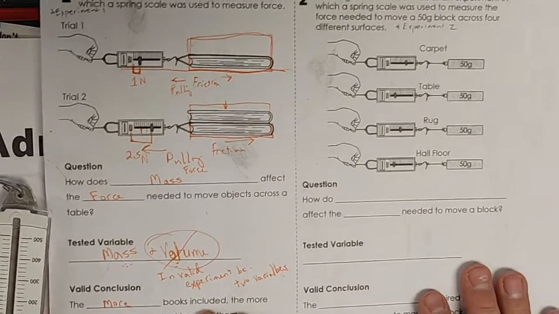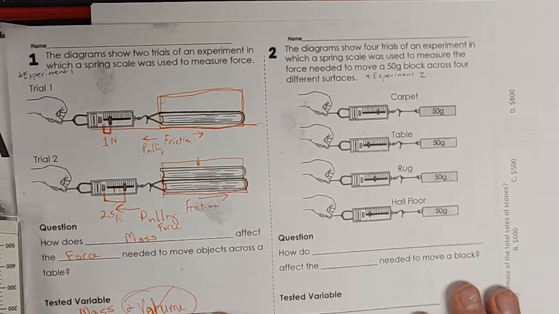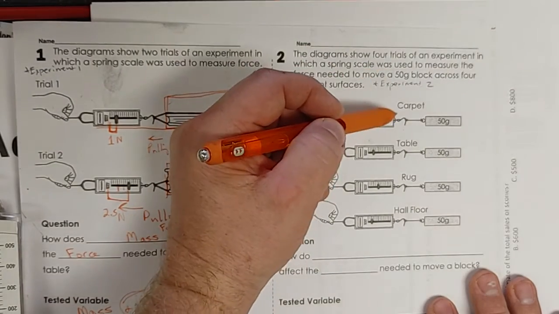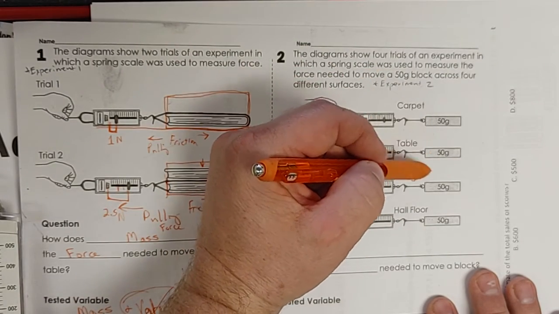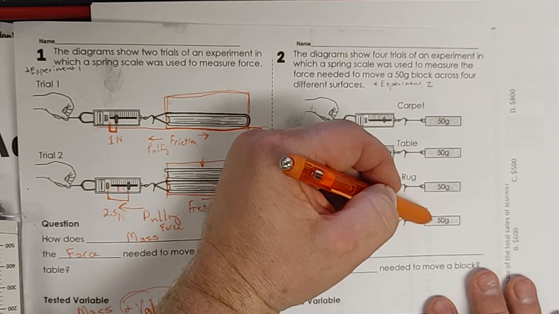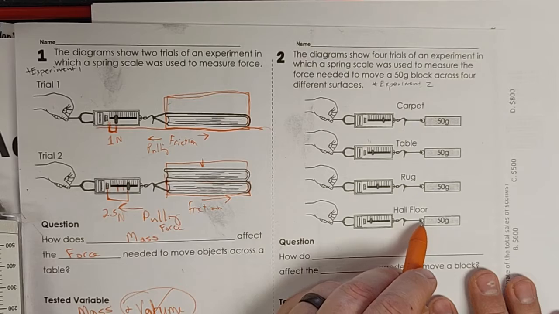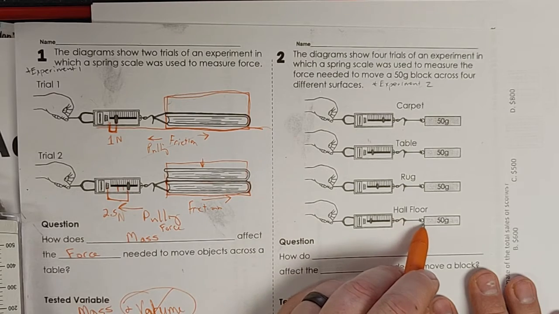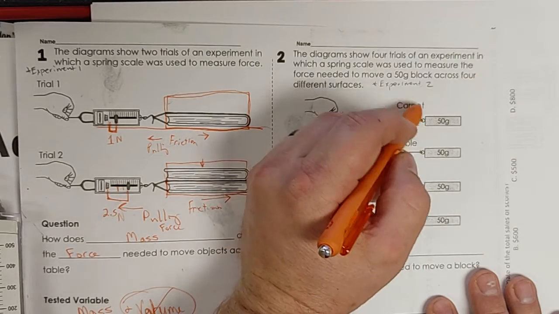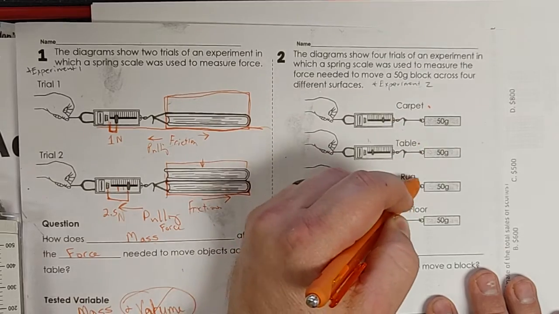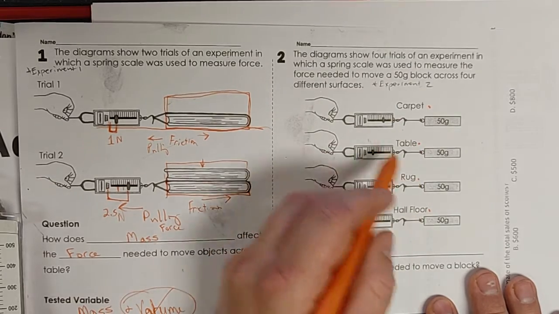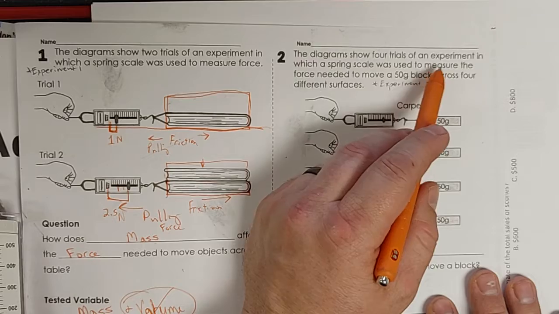Okay, now the second part says the diagram shows 4 trials. Notice this. Every single one is using the same volume, the same mass, the same spring scale, the same distance between the spring scale and that mass. But the only difference is what? Yeah, the surface that we're pulling it on. Okay, so let's keep reading.